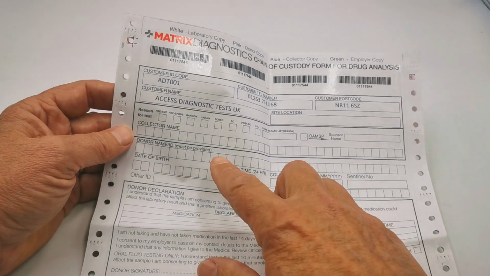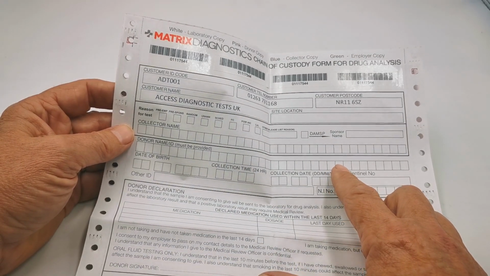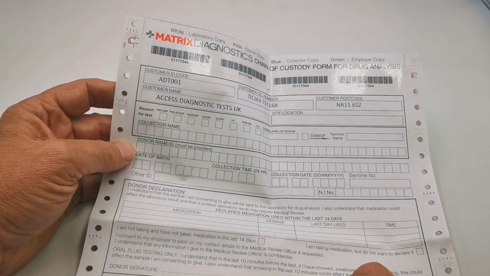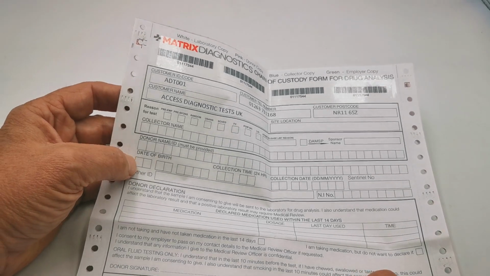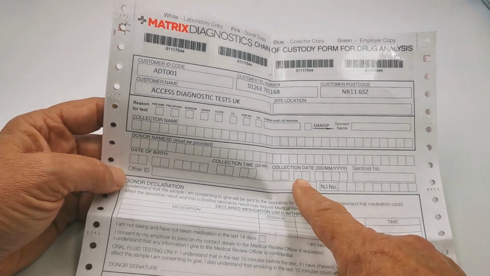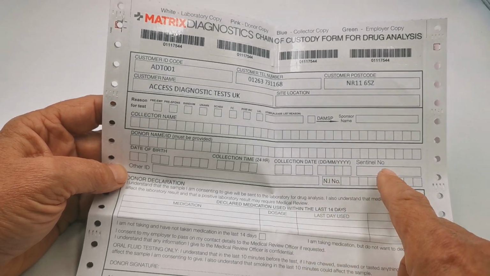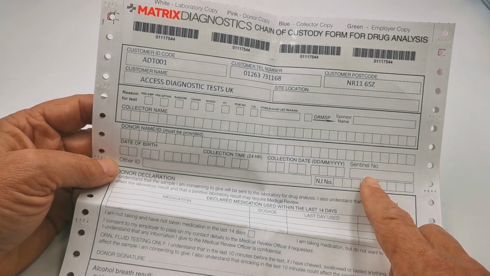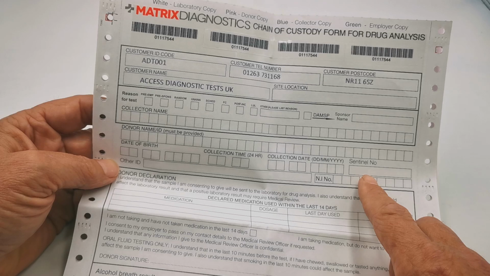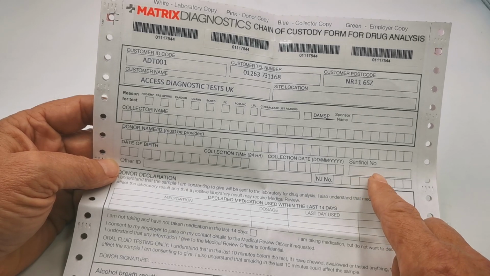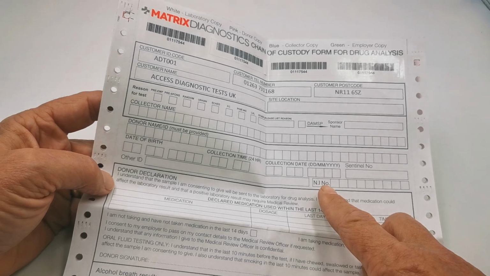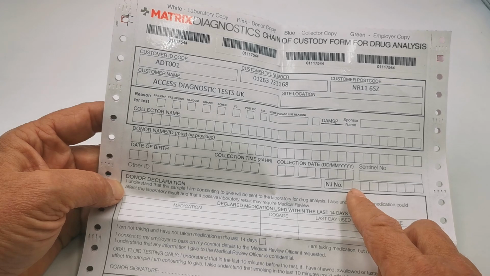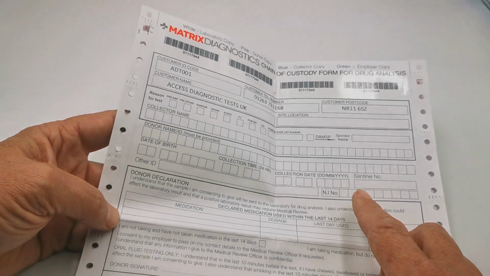Now, the collector's name has to be completed. If it is the same as the donor, then both sections must be filled in with the same name, with the date of birth, the collection time, collection date, with day and year as well. Sentinel number refers to a Sentinel contract for testing. If you are running this as an individual, you will have no Sentinel number and this can be left blank. The national insurance number, the NI number, or other ID, one of these should be filled in if the form is to be completed properly.